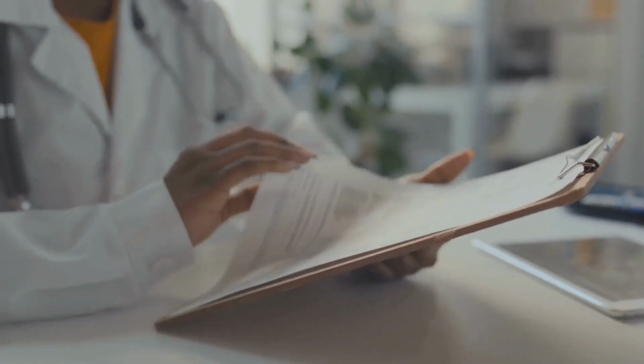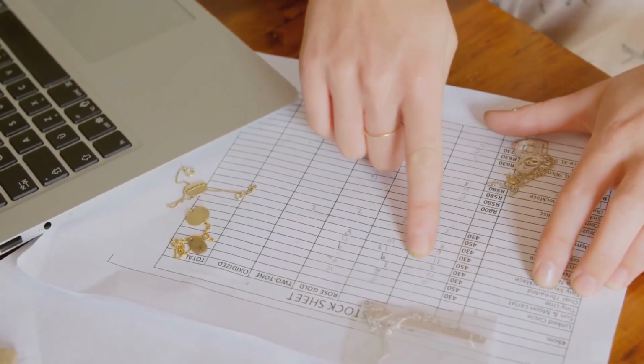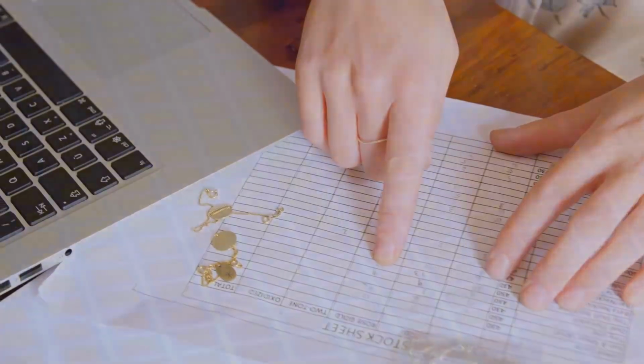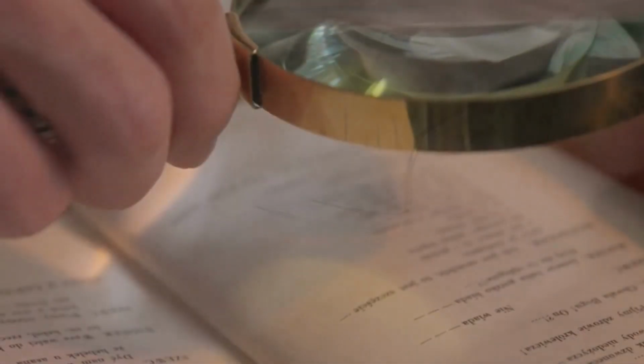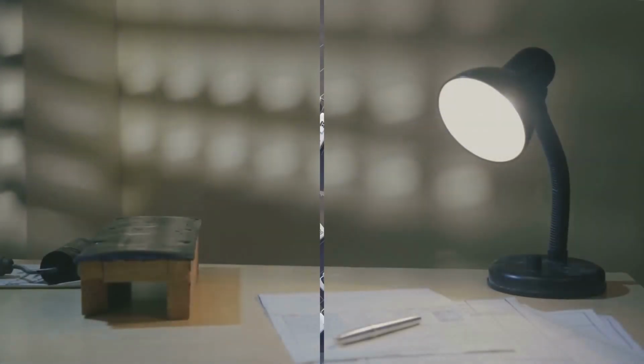Now let's understand what a check sheet actually is. A check sheet is nothing more than a simple, structured way of collecting data. That's it. No complicated definition. It's simply a form designed to record information consistently. Notice one important word, consistently, because inconsistent data is often worse than having no data at all.